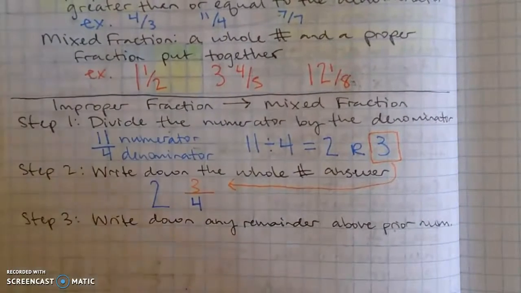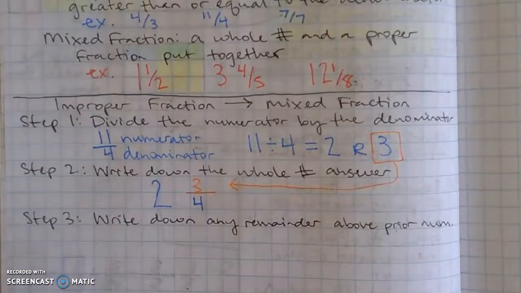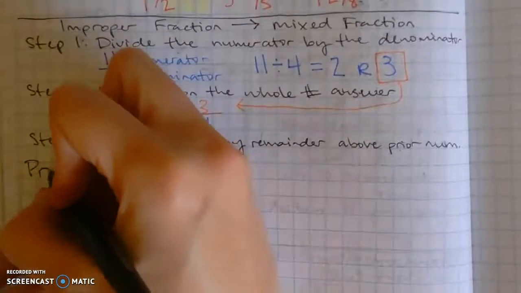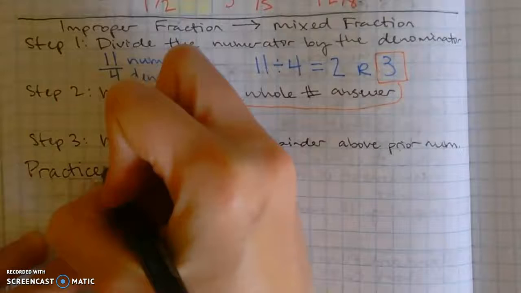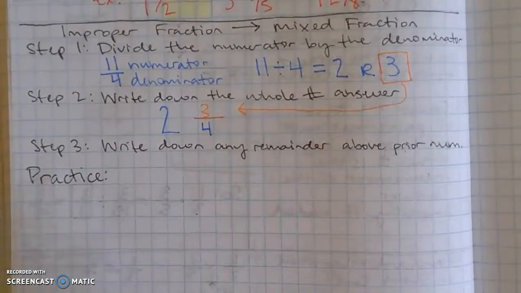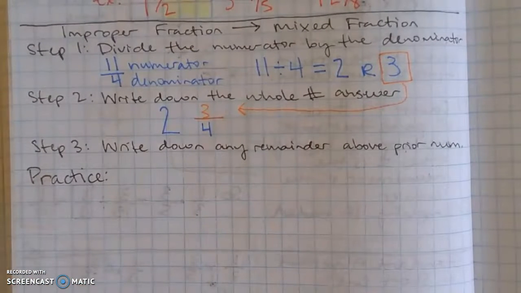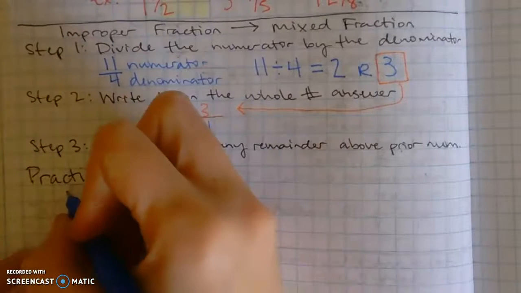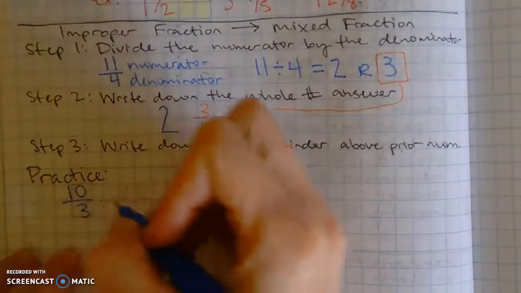Okay, so let's do a quick practice one. And we'll do it together, and then you're going to have some practice ones to do tonight. Okay, so for practice, I'm going to do 10 thirds.